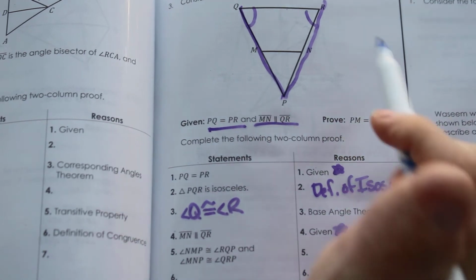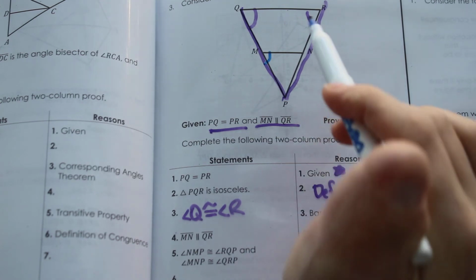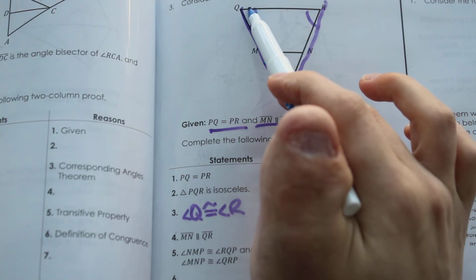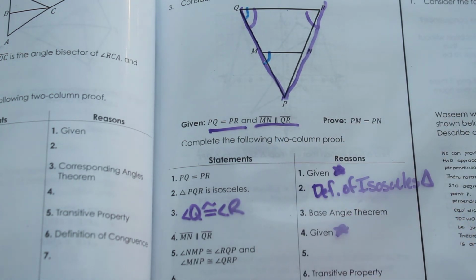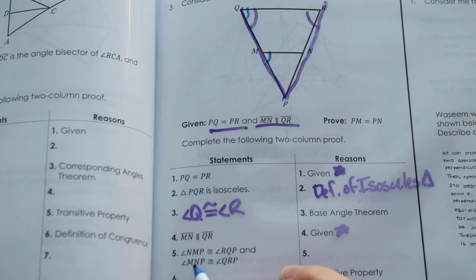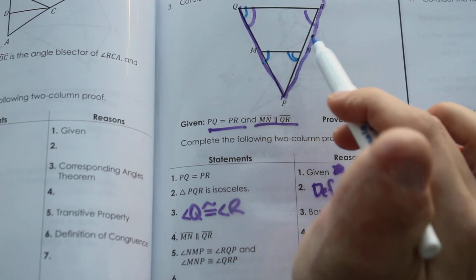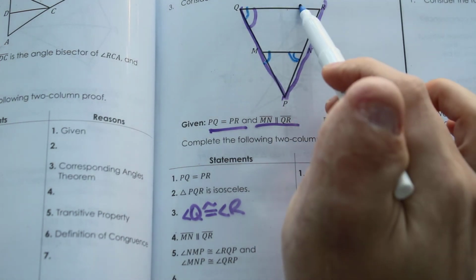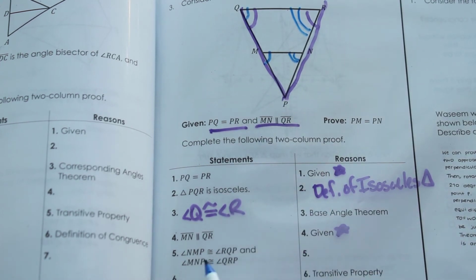So NMP is here, and RQP, well that's right here, are congruent. And then it says that angle MNP is congruent to QRP. Right there. Okay, so what is this by?